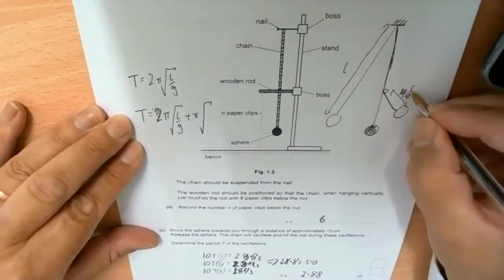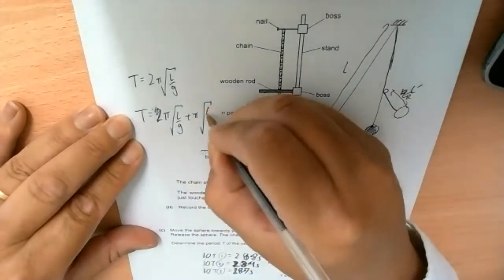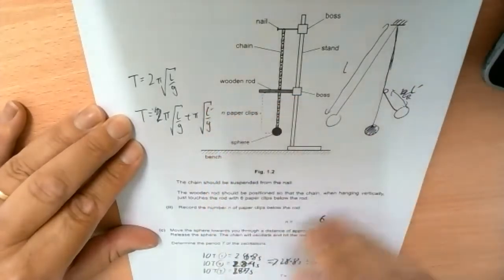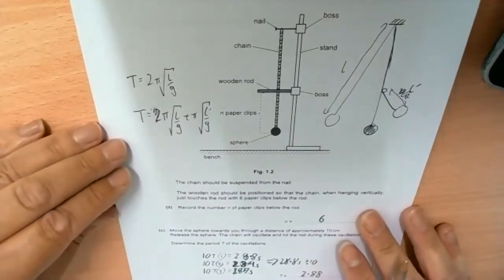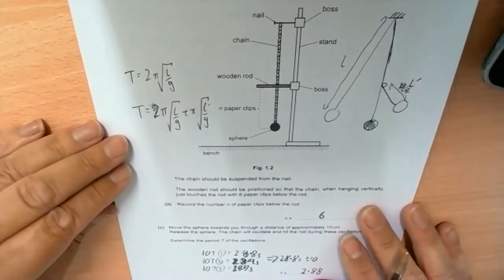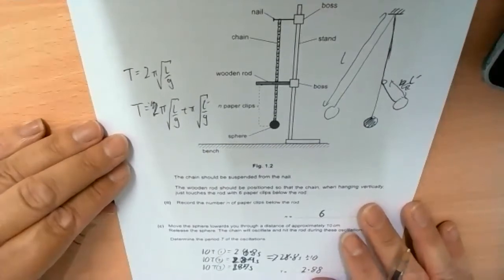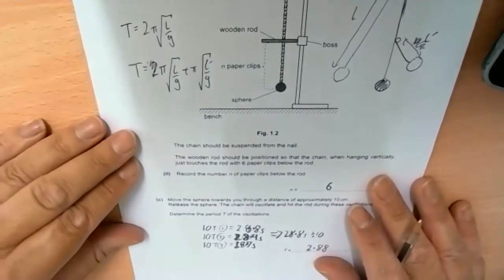This I call L dashed. So that's L dashed over G, okay? That's the physics behind this particular experiment. You don't need to know it for the experiment, but it's kind of useful, I think, with Unit 4 and also with further study with physics.